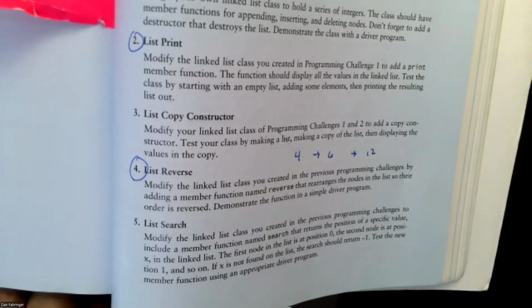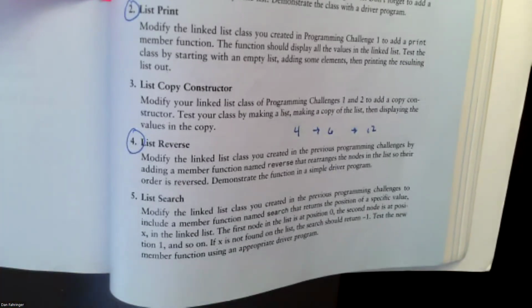But we're going to look at list reverse. Modify the linked list class that I just gave you, adding a function named reverse. Reverse rearranges the nodes in the list so their order is reversed. You can add it to stuff that I already gave you, or take what I gave you and take a bunch of other stuff out to make it clean.